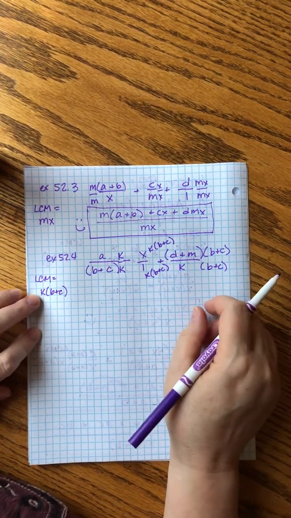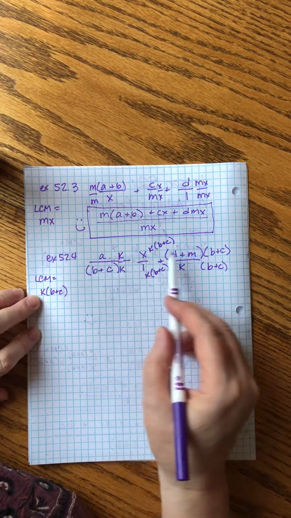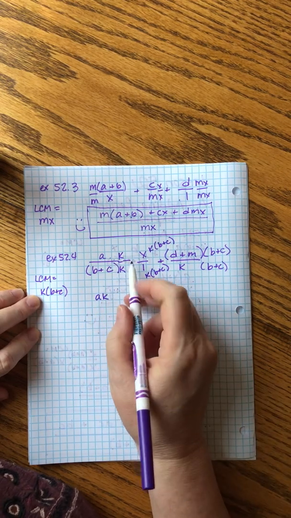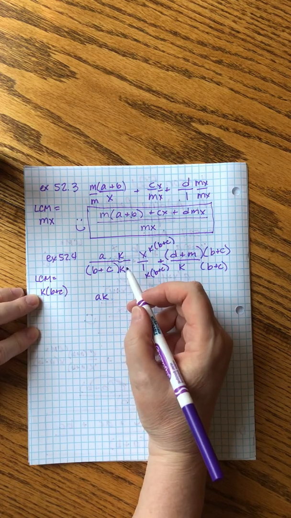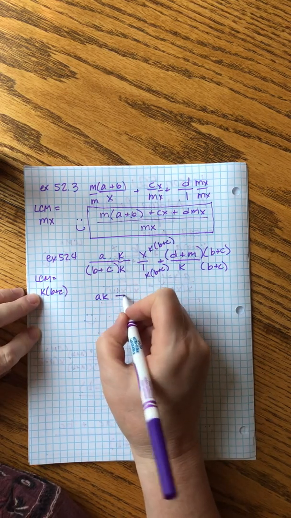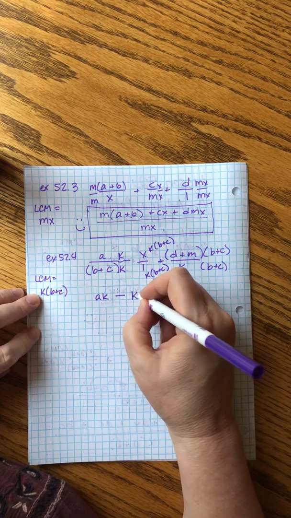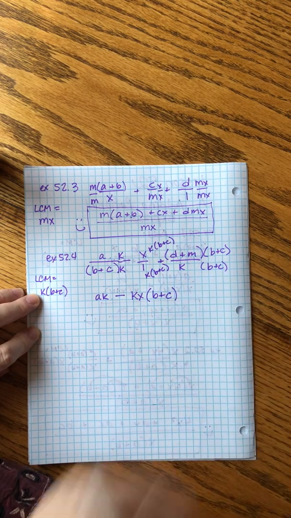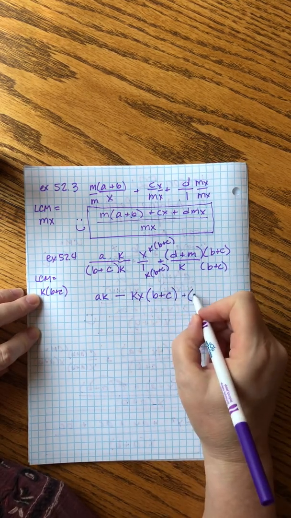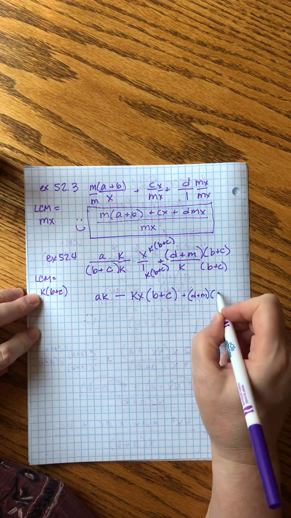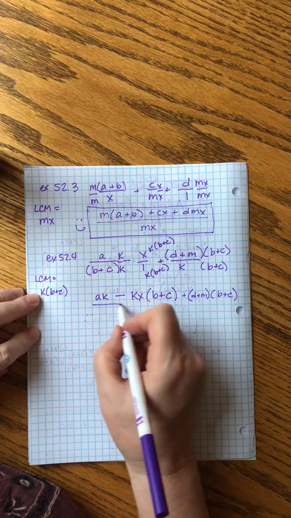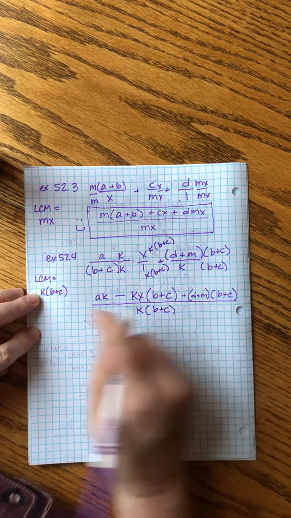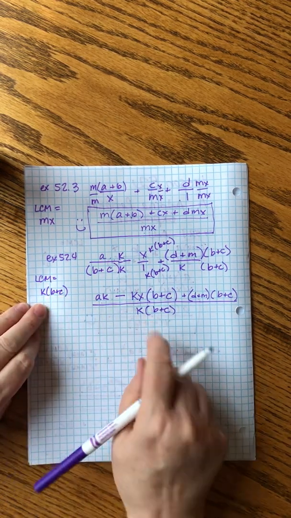Okay, now we're ready to make sense of this gigantic numerator. Okay, a times k, ac. And this is that a minus or a plus? Let me check the book. That's a minus. It doesn't make any difference in our work, but we want to get that straight. I'm going to go alphabetical. Kx, these two are on the outside, and then we have the b plus c on the inside. And then this is a plus, and then we have the binomials, d plus m times the quantity b plus c. All of this monstrous beast is over k times the quantity b plus c, which again, that was our least common multiple. Those should always be the same, right?